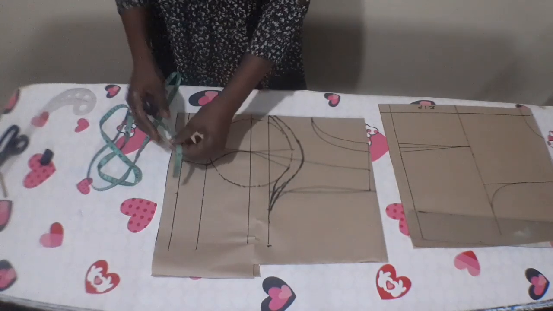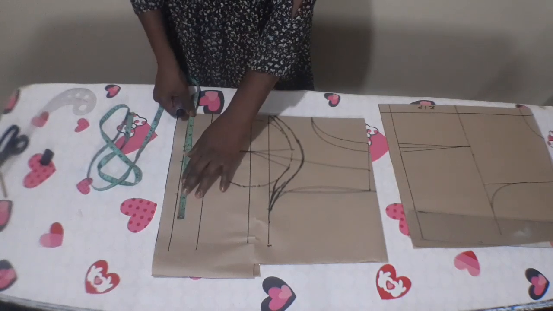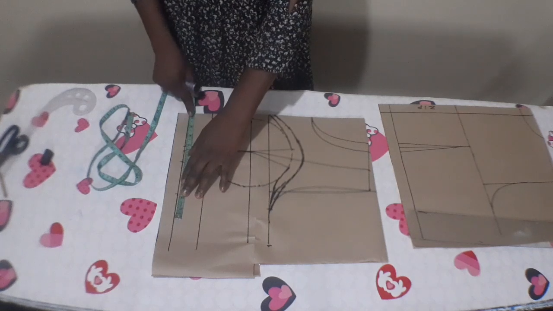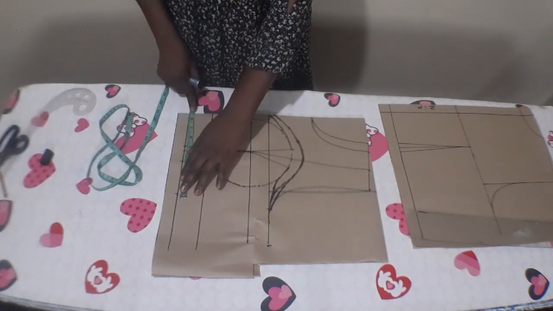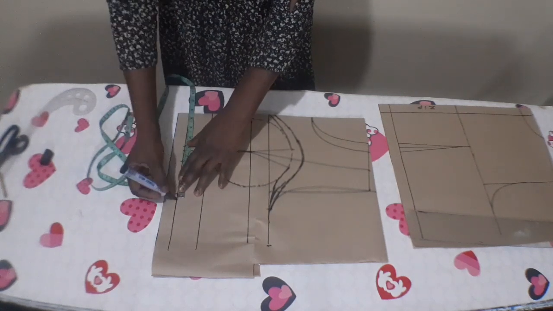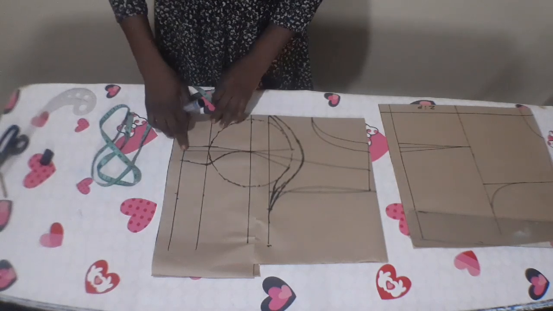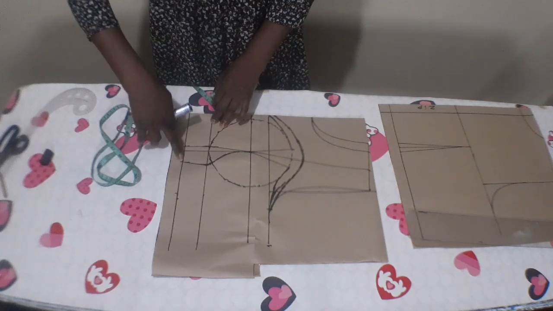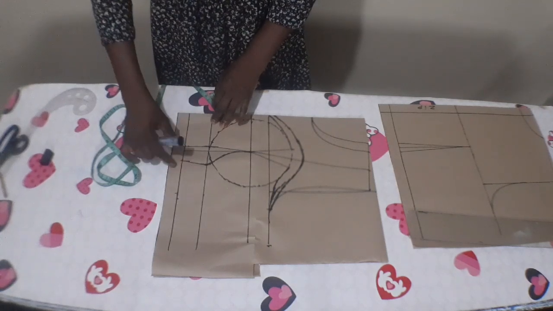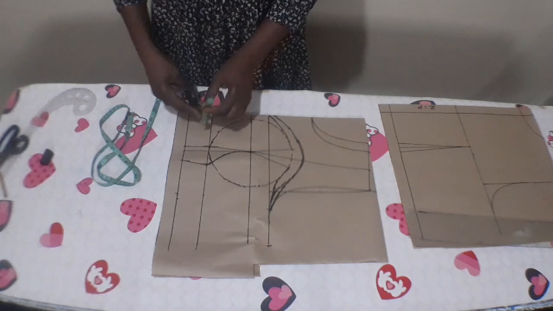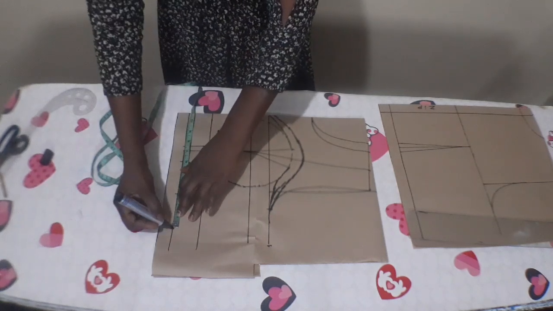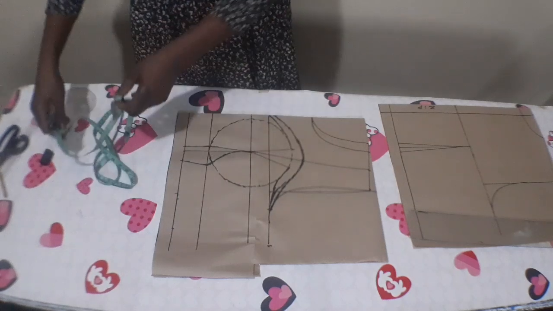On my waistline, I'm going to input quarter of my waist. My waist is 34. Quarter of it is 8.5. Here is the 8.5 plus 1.5 inch that I removed from here. Now I'm going to use 1 inch to join it back, making 2.5. So here it is. I'll now connect it.